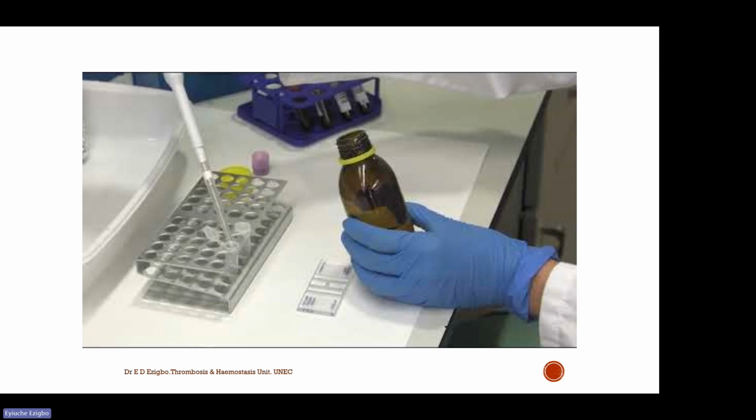And see the squares. This is for white blood cells. It counts around here. The cells that fall within this margin are not counted. So after that, you do your calculations.